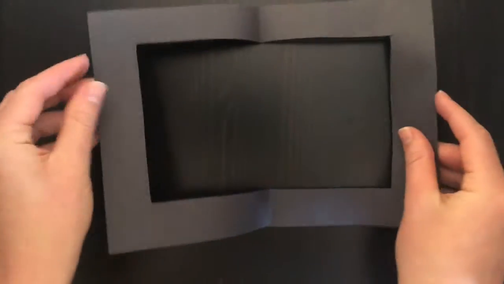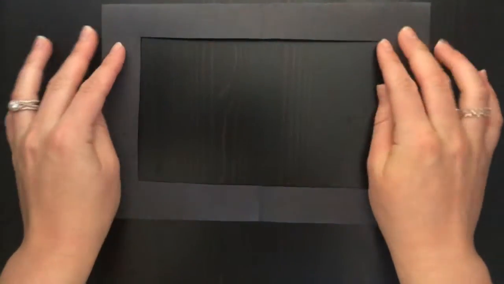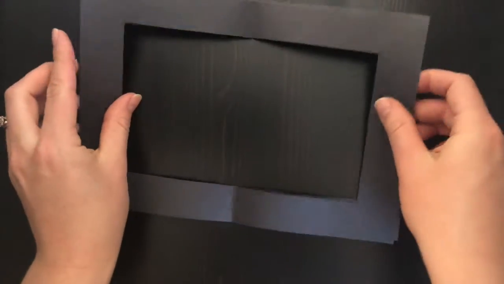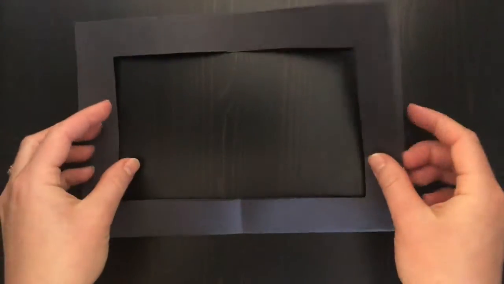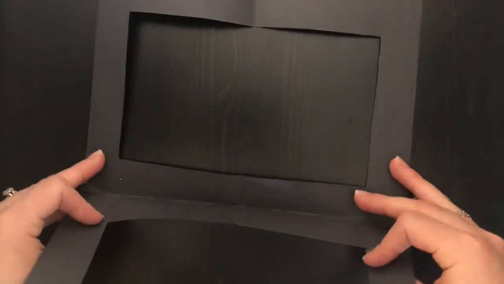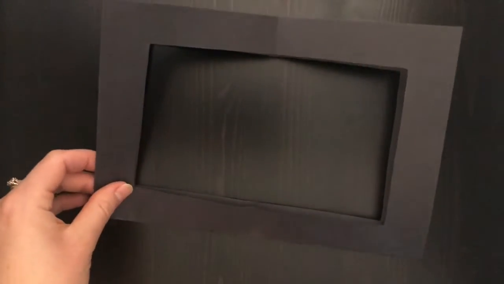Then you're going to unfold, and this is going to be your frame. Now your frame is kind of like a pocket. So you're going to insert the stained glass into this.